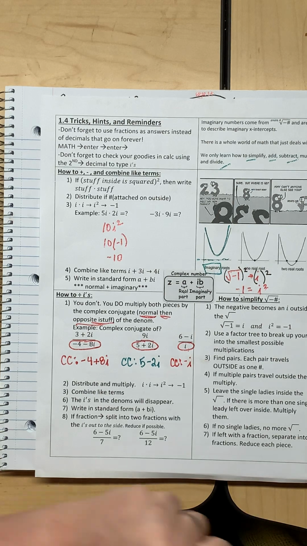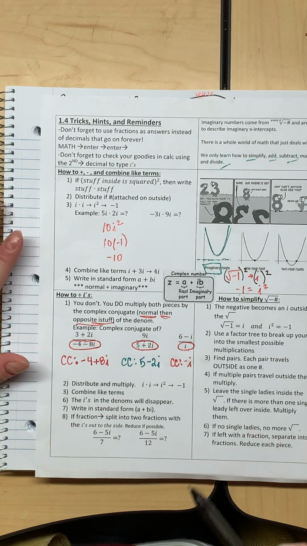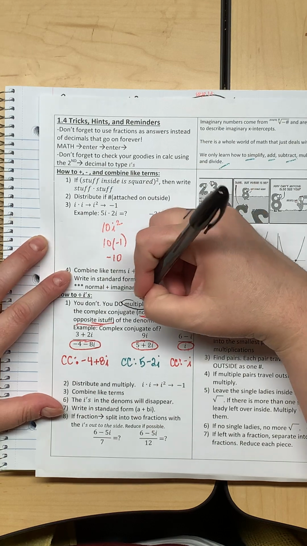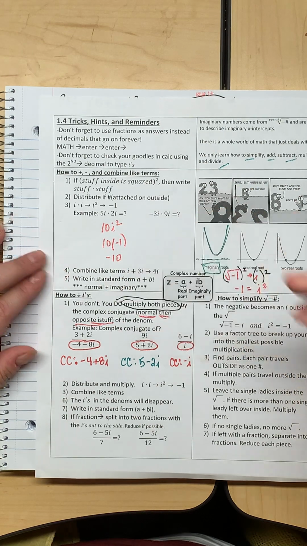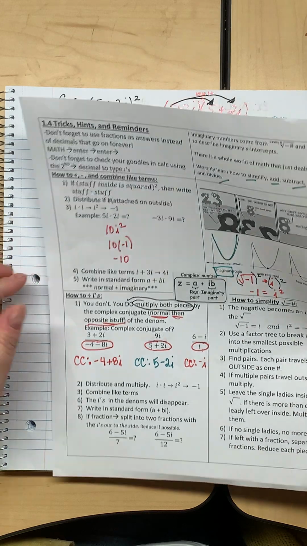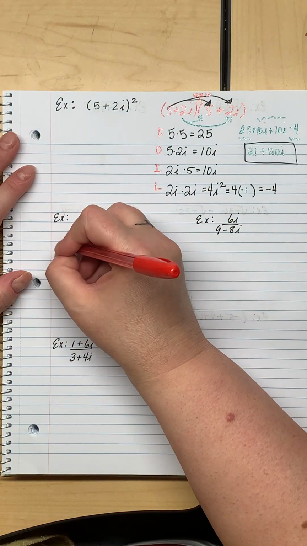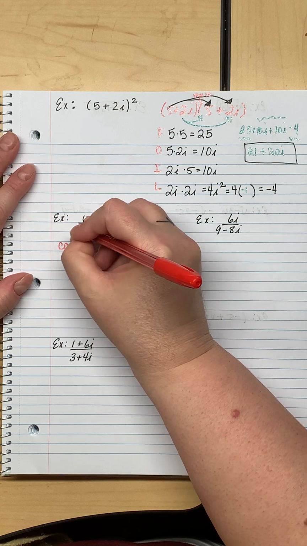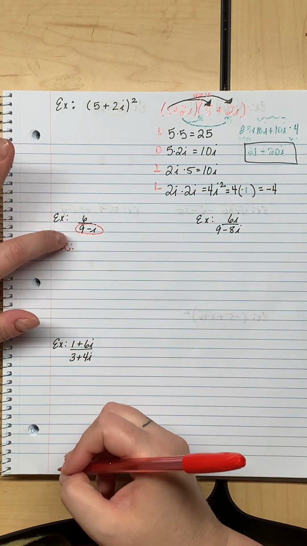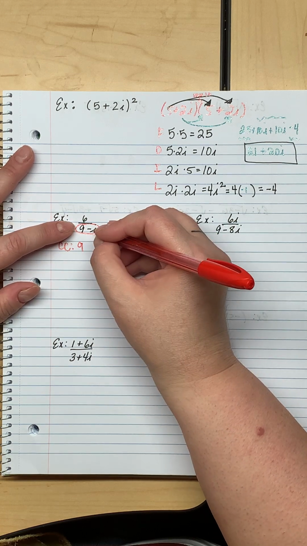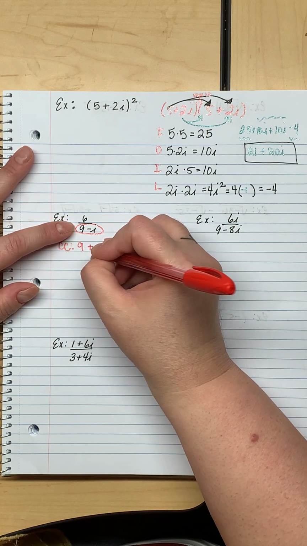Okay, and what we do with this complex conjugate is you multiply both pieces by the complex conjugate of the denominator. So let's go to this first example. First, we have to come up with the complex conjugate. We look at the bottom, and it's the same normal number, 9, then it's the opposite of this -i, which is a +i.